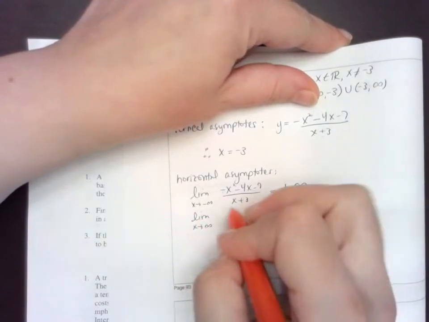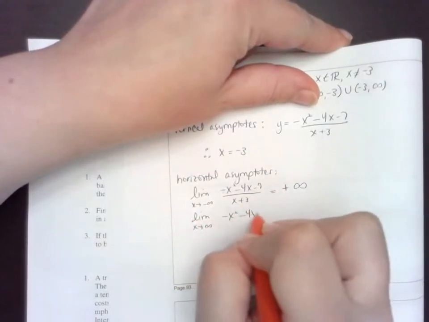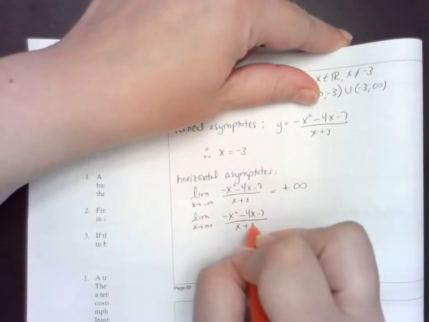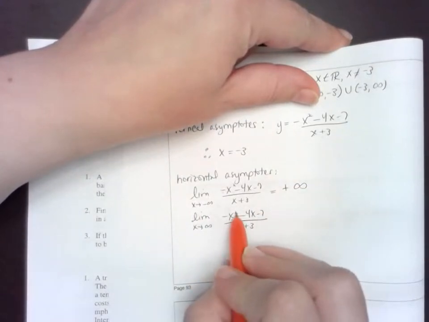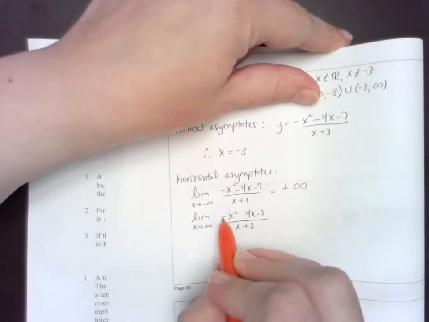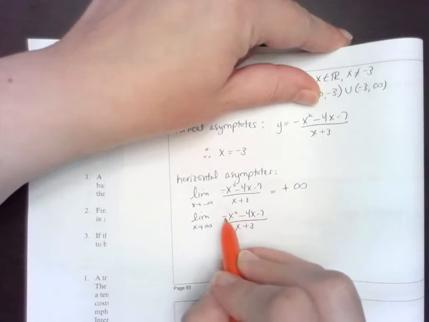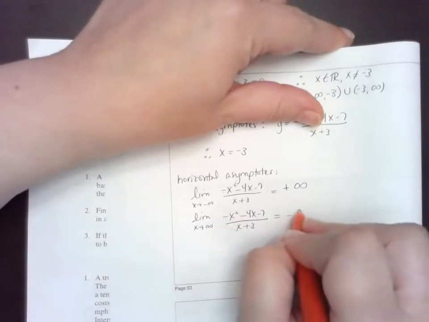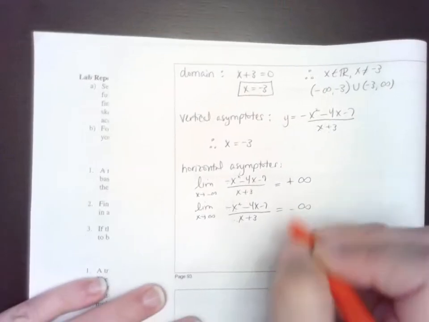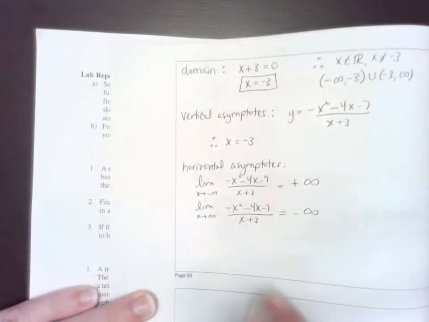If I plug in positive infinity, positive infinity squared would stay positive. Put a negative in front, becomes negative. This one was positive from plugging it in. A negative over a positive is a negative. All right, so we have opposite end behavior.